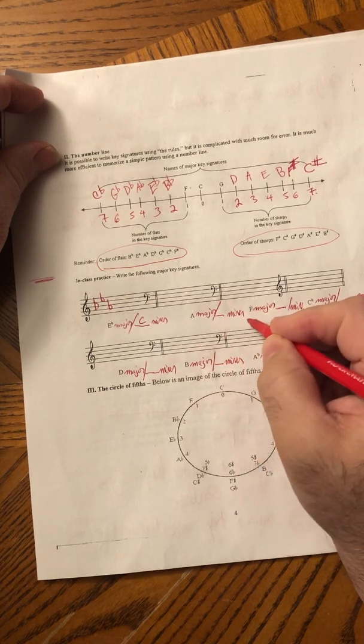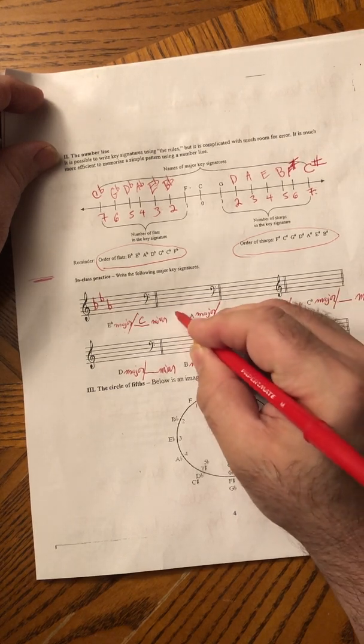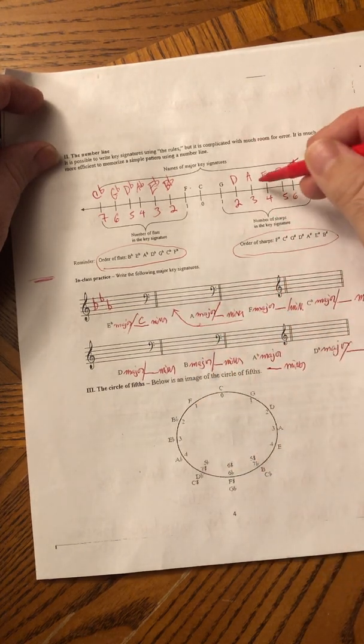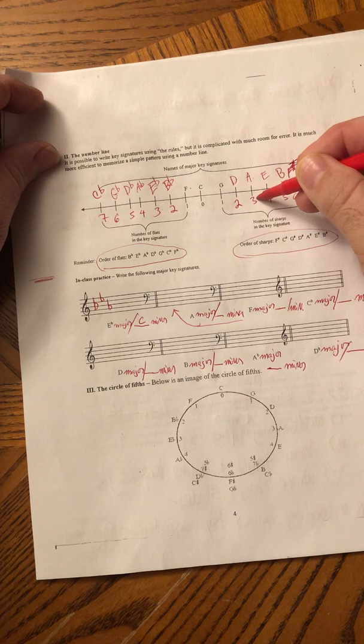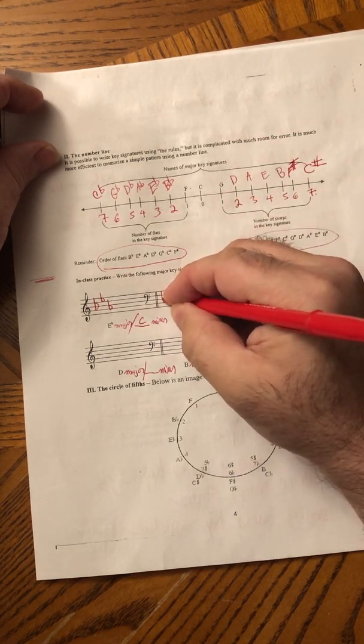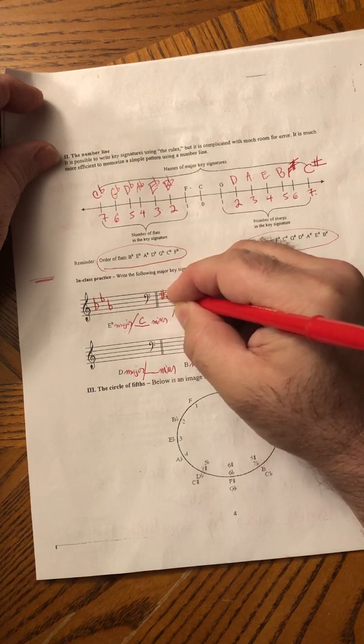A major, these are really poorly placed, whatever guy made this. So A major, so looking here, A major has 3 sharps. What are they? F, C, and G. Correct placement would look like this.